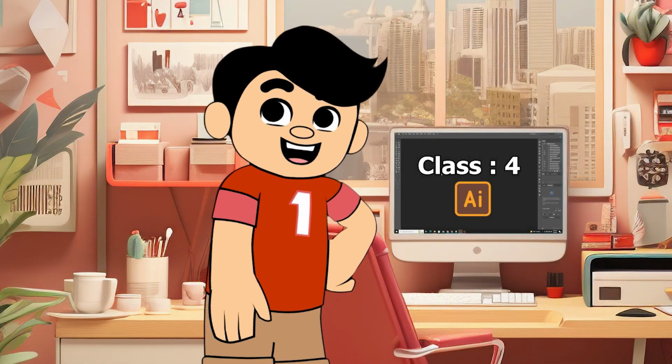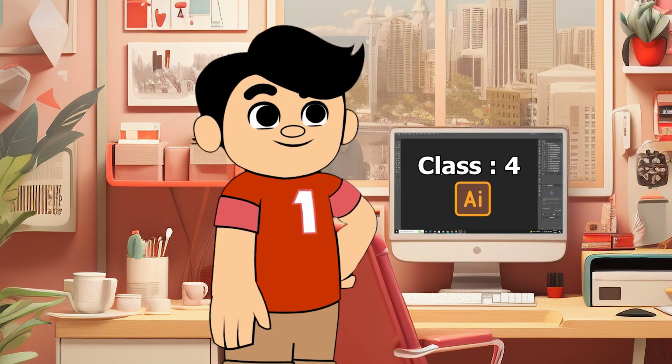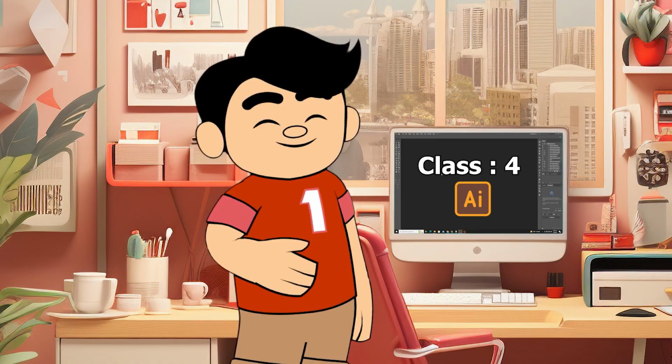In our second class on the pen tool, we'll cover tracing, layers, and the shape builder. Let's get started.